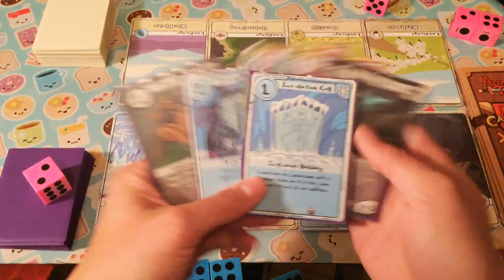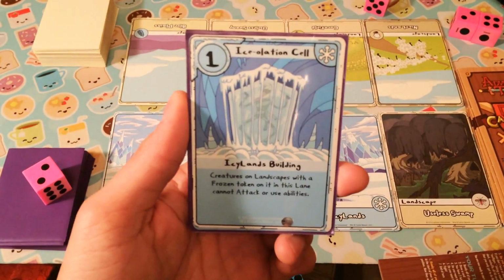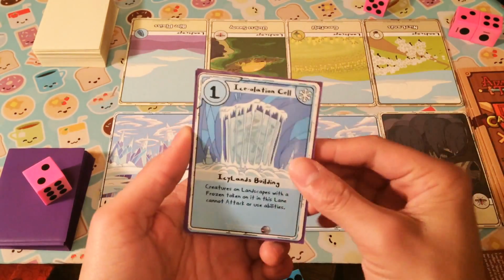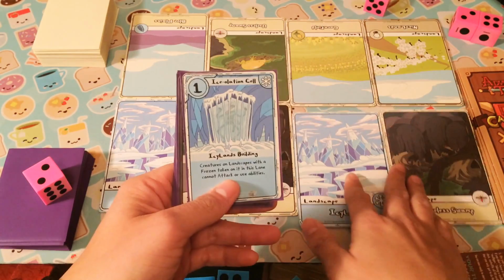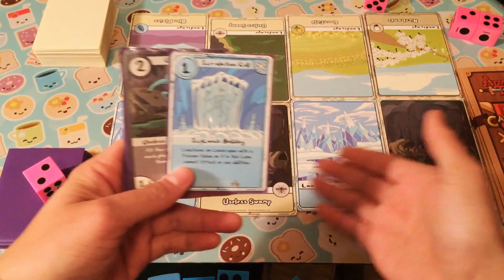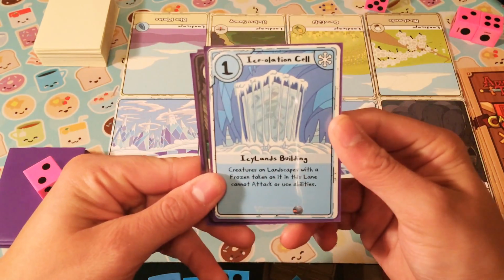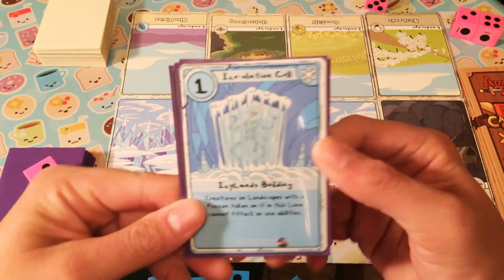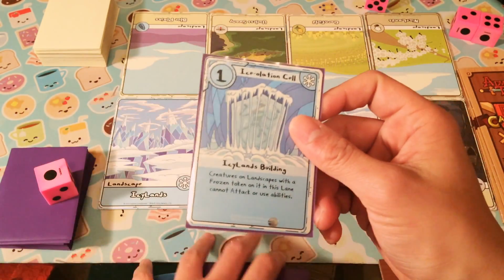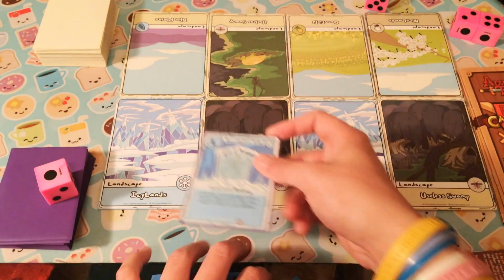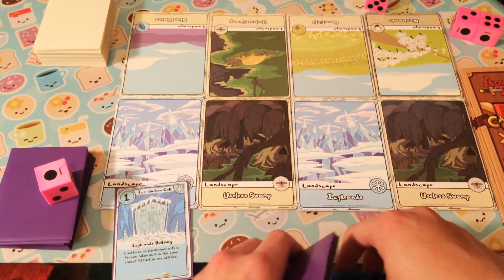Now let's see. Okay, this is a building. How to play buildings is pretty much the same as playing creatures, except that buildings don't go on any of your landscapes, they go below your landscapes. This building, Isolation Cell, costs 1 action, so I'll pay 1 action and play the building below an icy landscape. Let's say we'll play it there.